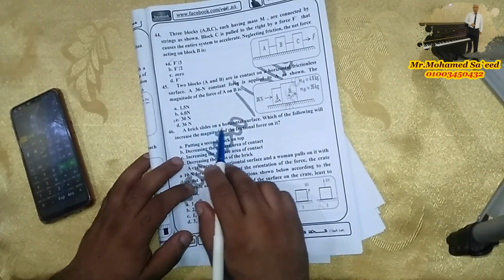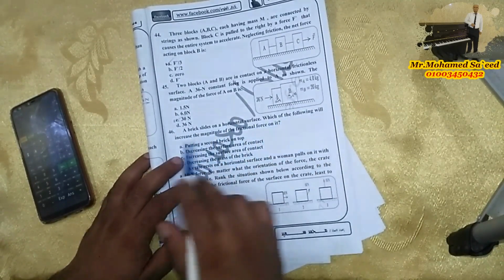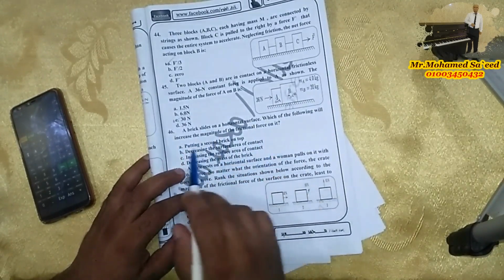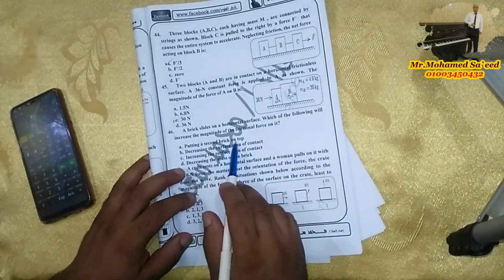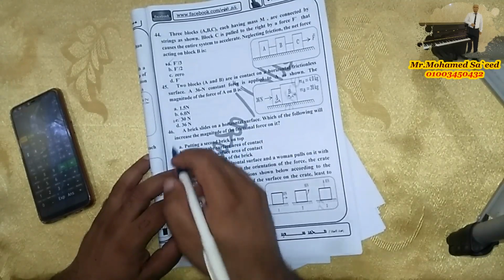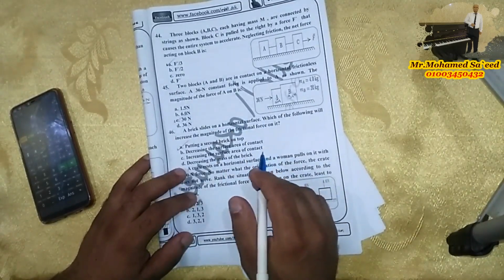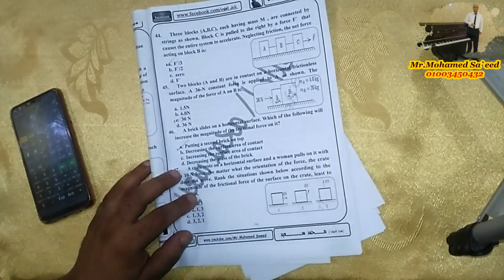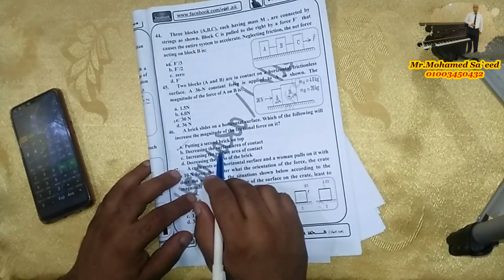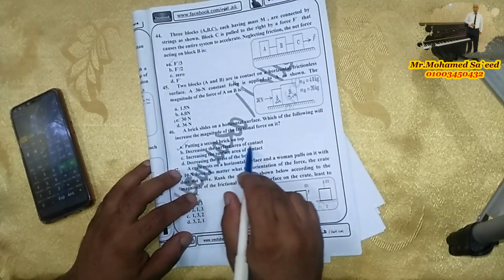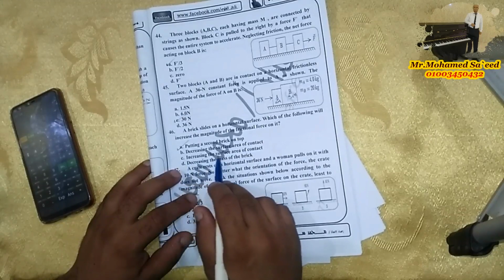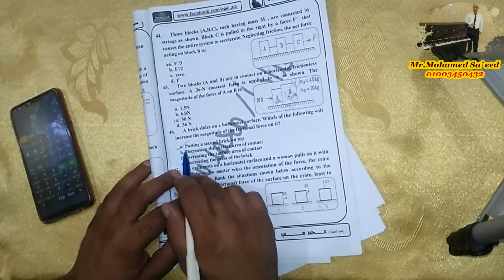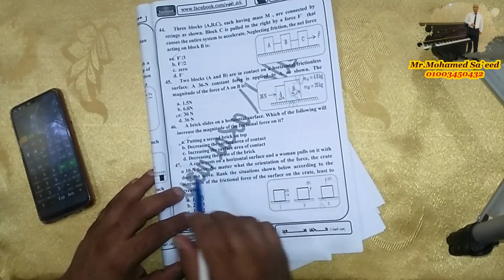A brick slides on a horizontal surface. Which of the following will increase the magnitude of the frictional force on it? Putting a second brick on top. طبعا لو حطينا another brick on it, it will increase its frictional force. Decreasing the surface area of contact, no. Increasing the surface area of contact, decreasing the mass of the brick, طبعا putting second brick on top.